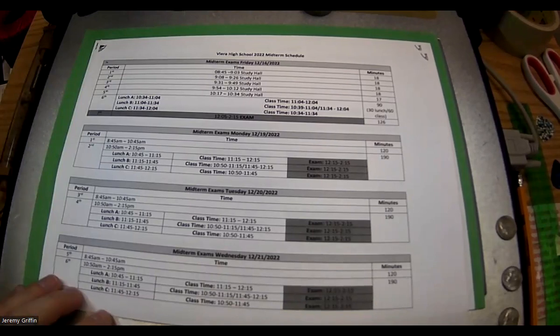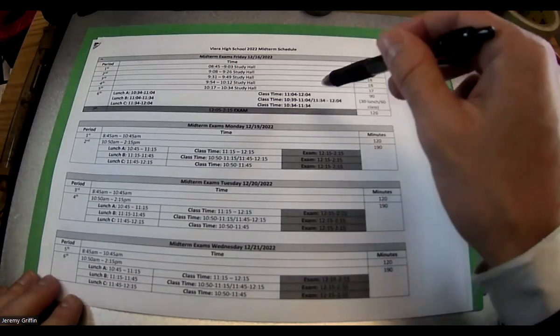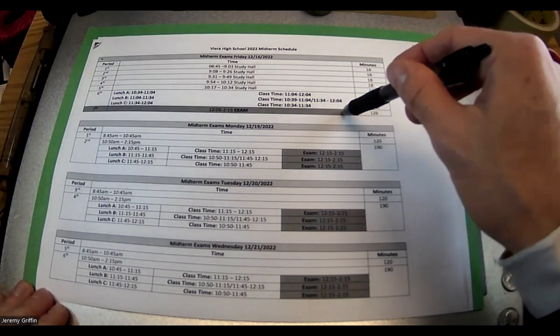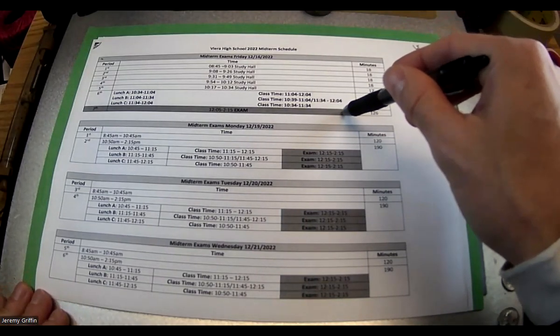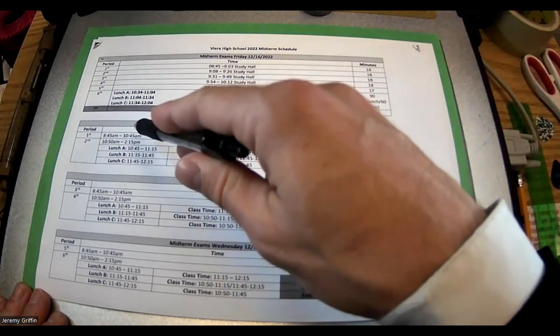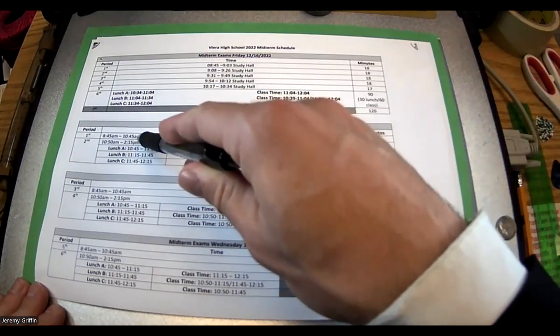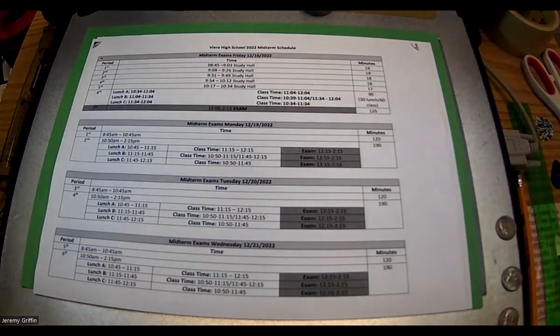And here's the midterm schedule again. Remember, your very first midterm is this Friday. That's your 7th period class. And then since you guys are first period, that'll be exactly 1 week from now. You guys come in and take this midterm.